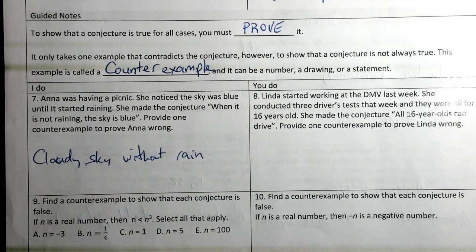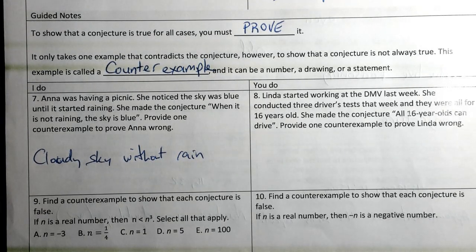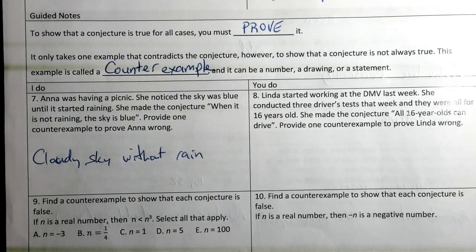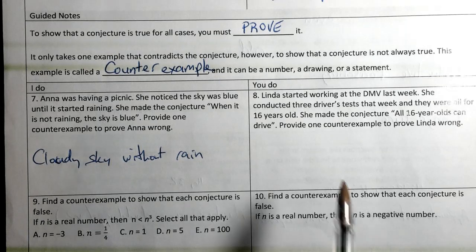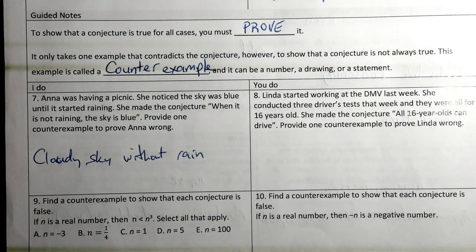Let me know in class if you guys got anything different on this. Number 8, another you do. I'm going to let you pause here if you'd like, or we can keep going. This type of work really, it's whatever you come up with. So number 8 says that Linda started working at the DMV last week. She conducted 3 driver's tests that week, and they were all for 16-year-olds. She made the conjecture, all 16-year-olds can drive. Provide one counterexample to prove Linda wrong.